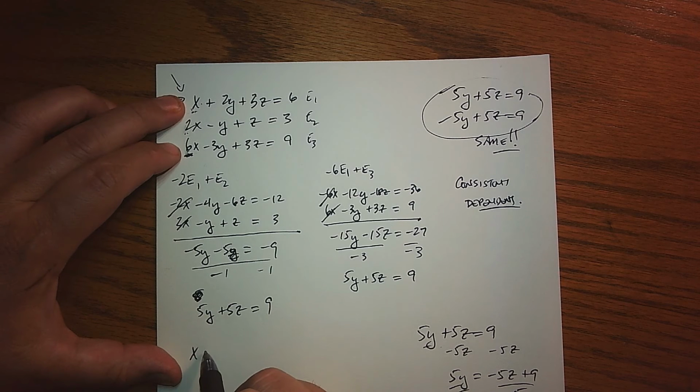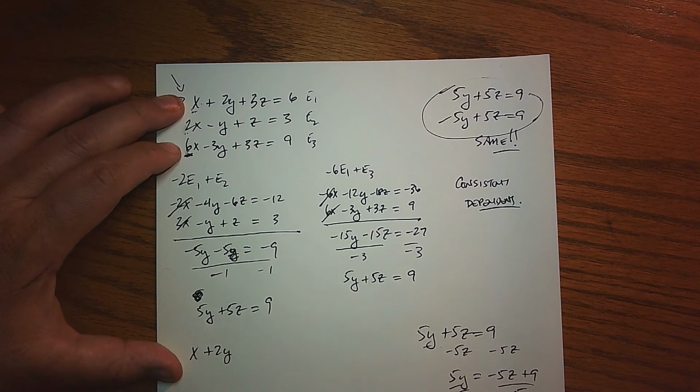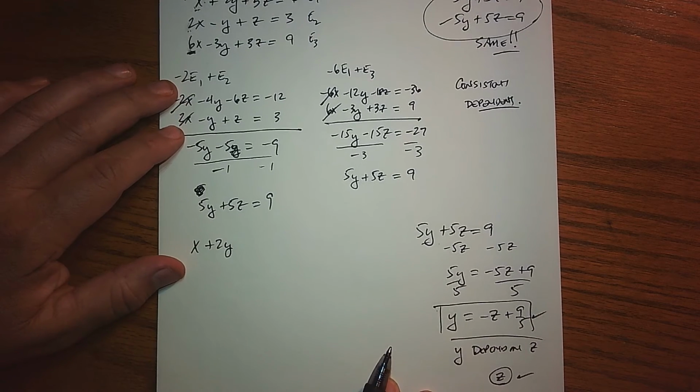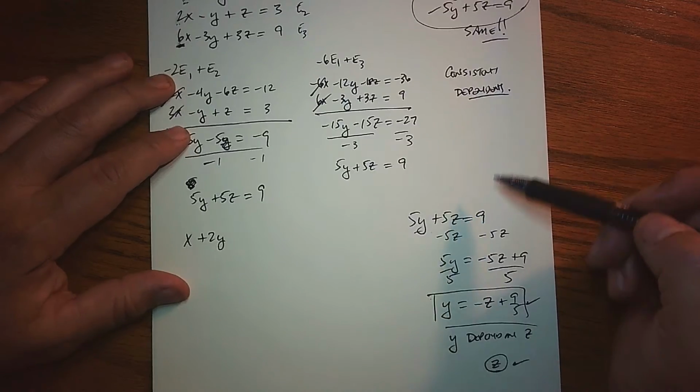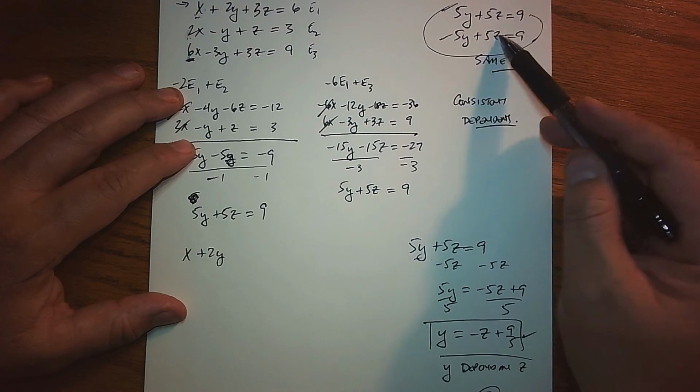We know x plus 2y. Gosh, I hope, I think I lost you guys there. I'm sorry about that. I wasn't paying attention. So I chose this function, right? It's the same one.